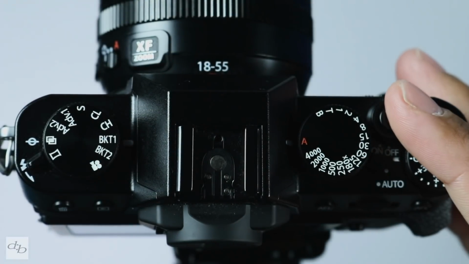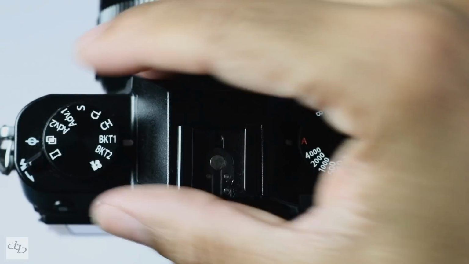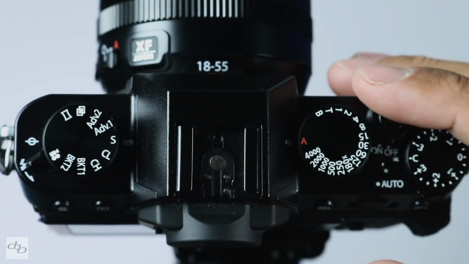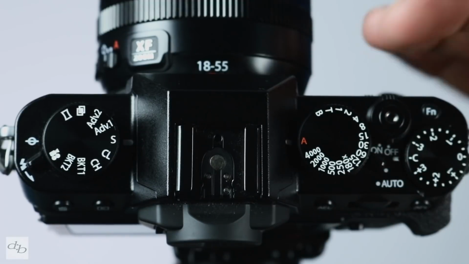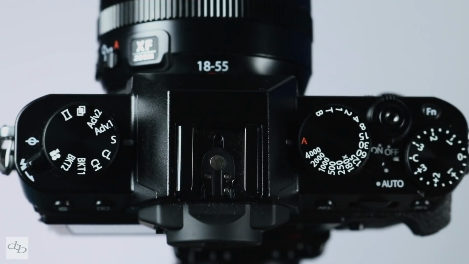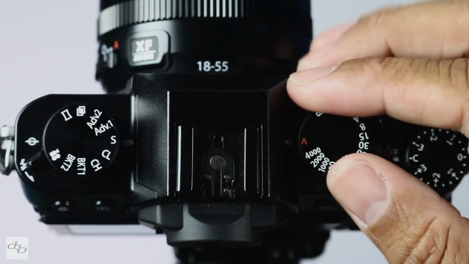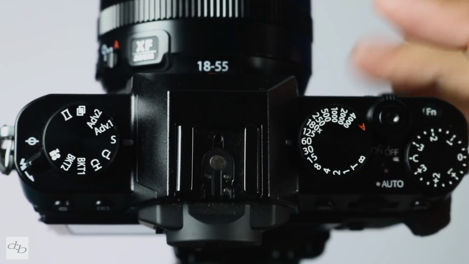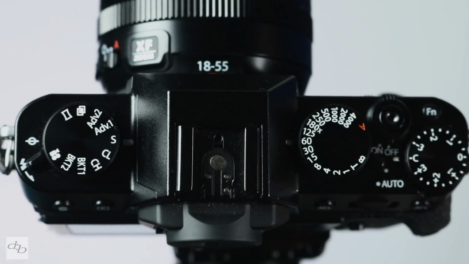If I'm using this on a professional shoot and I'm shooting RAW, I'm probably going to be in single there, and then aperture priority mode. And of course, if I'm shooting manual, I'll set the ISO in the quick menu, and I'll set my shutter speed to a relevant shutter speed and the aperture that way, and I'm away again.